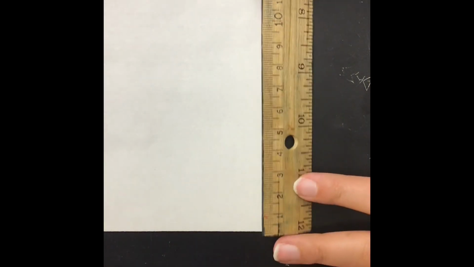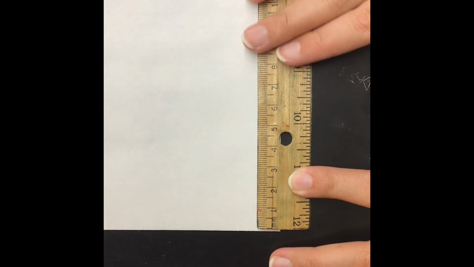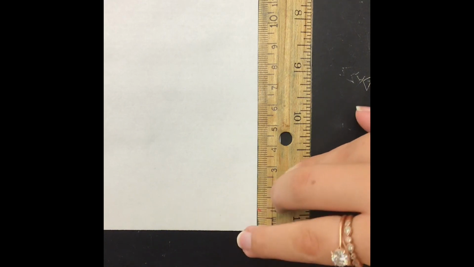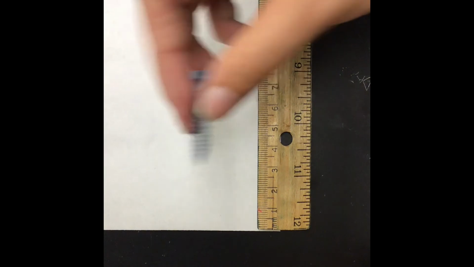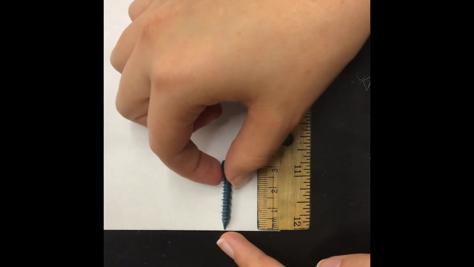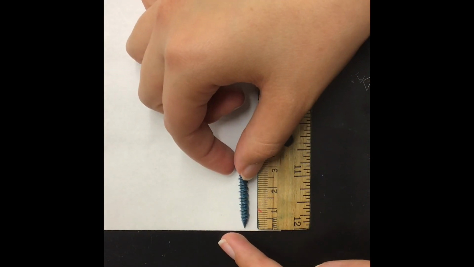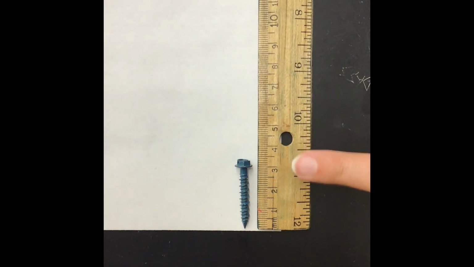So, let's do that. With measuring the nail, we always want to measure in centimeters. So here is my centimeter side. Here is my nail. Because you have centimeters, you can round at least 0.1 decimal places. So take your measurement now.